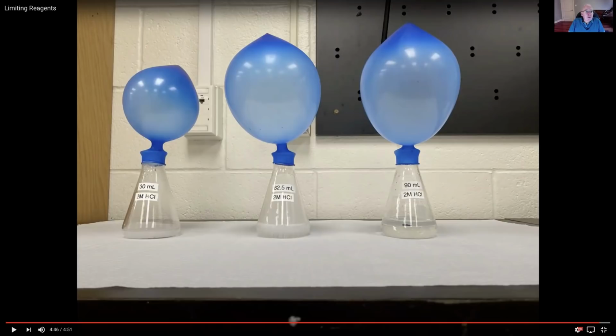Also, it's hard to see here a little bit, but if you look in the flask that had the 30 milliliters of acid in it, you can kind of see in the bottom that some of the magnesium flakes are still sitting there, right? There's a little bit of dark gray ring around the bottom of that flask. The one with the 90 milliliters of acid, if you look through there, that solution looks very clear. The one in the middle actually still has some bubbles going on because it takes a really long time for the last little bits of the magnesium to dissolve.